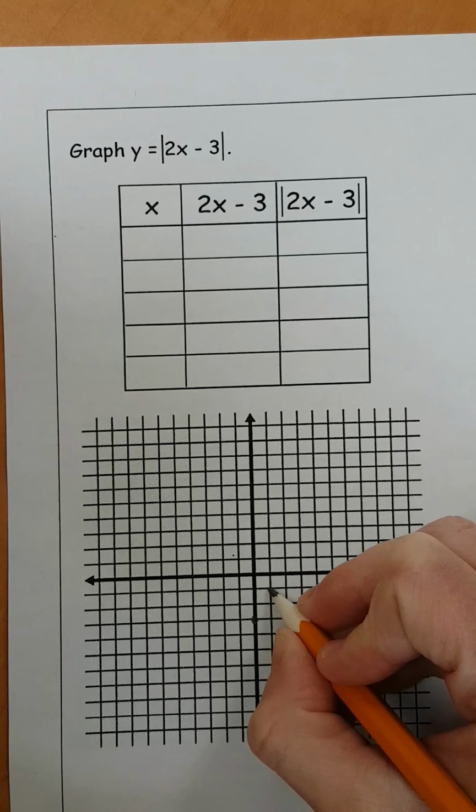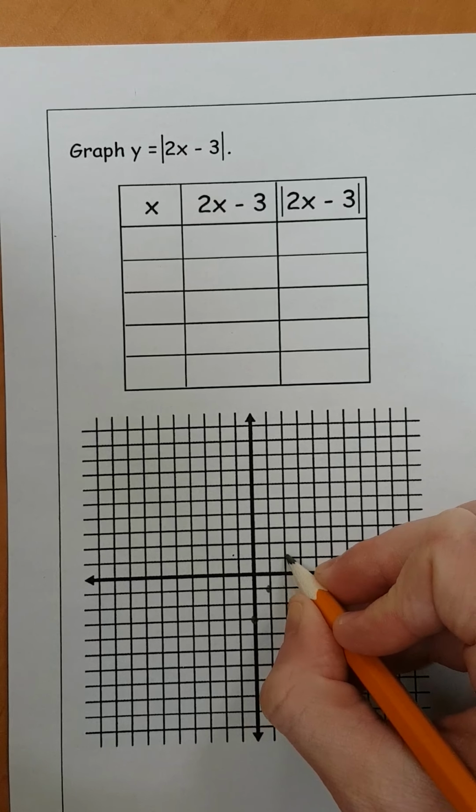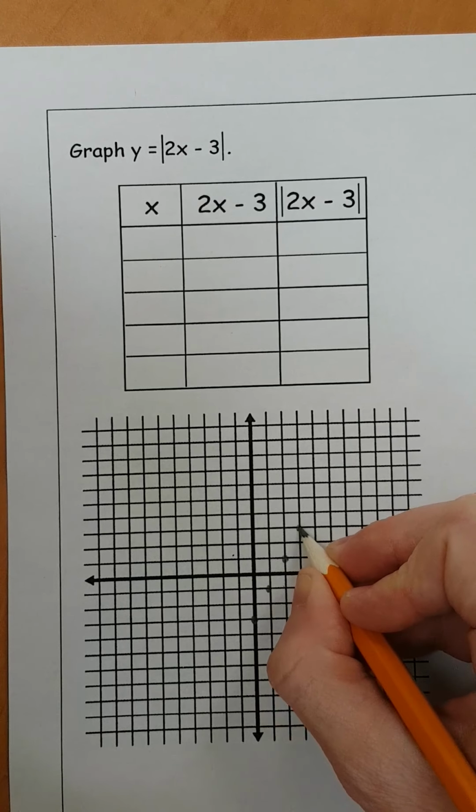So run 1, rise 2, run 1, rise 2, and that's all I need in order to be able to make a straight line. So notice I'm not going to cover or fill in those numbers. I normally just do that with the first one, and I just have to change my notes. I just haven't done that yet. Okay, there we go.